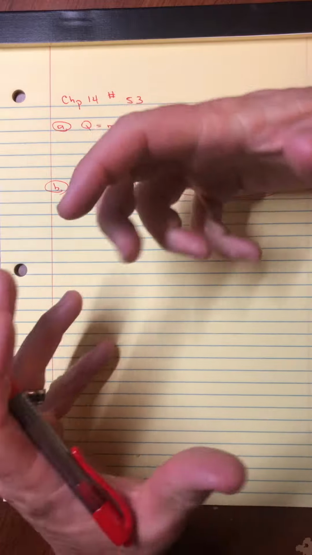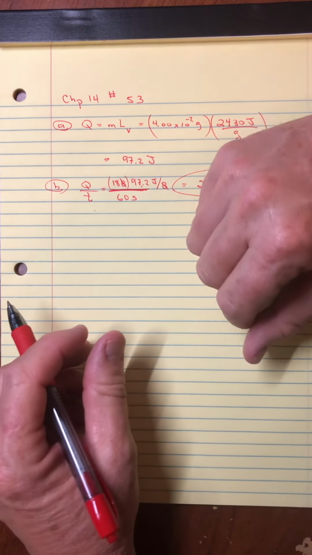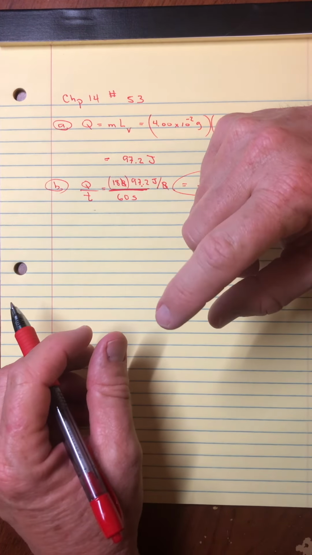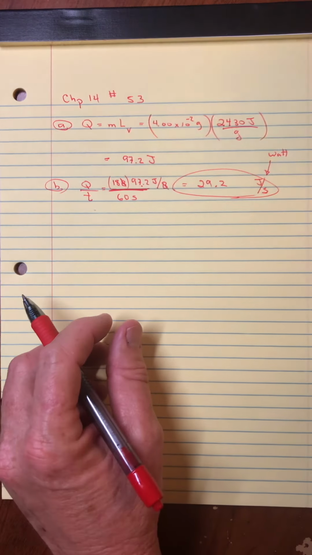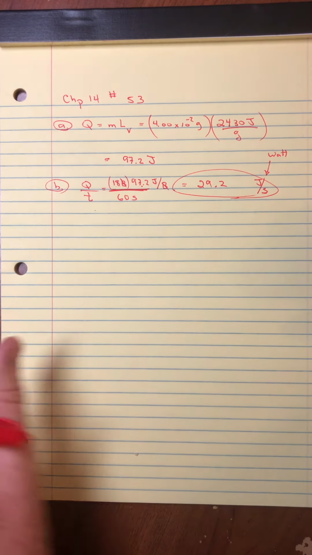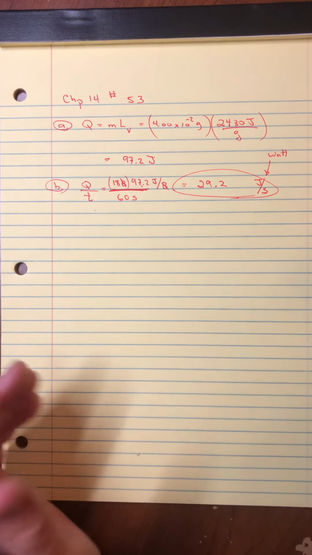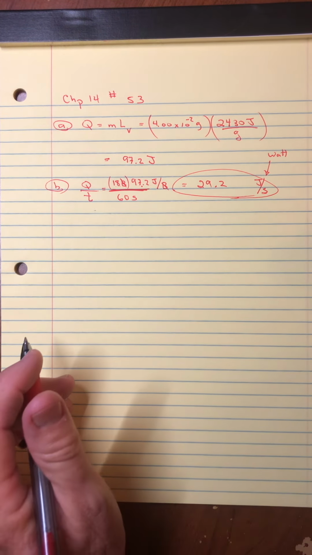And as we evaporate it, that takes energy. But it's part of the necessity of having our lungs be moist and able to absorb the oxygen there.